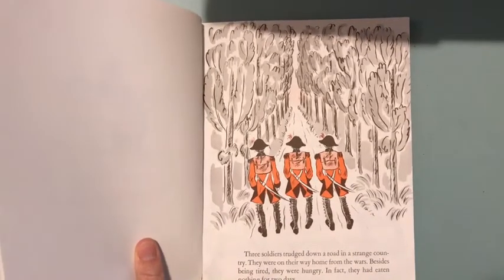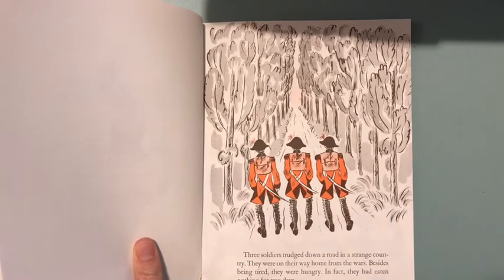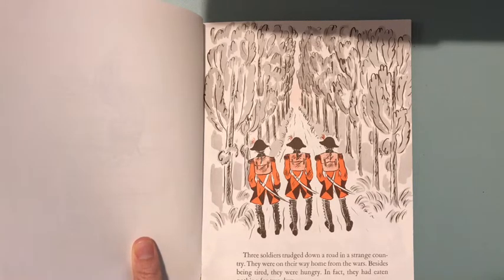Three soldiers trudged down a road in a strange country. They were on their way home from the wars. Besides being tired, they were hungry. In fact, they had eaten nothing for 2 days.